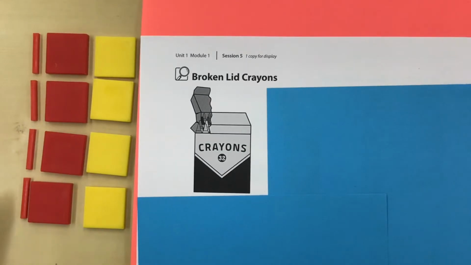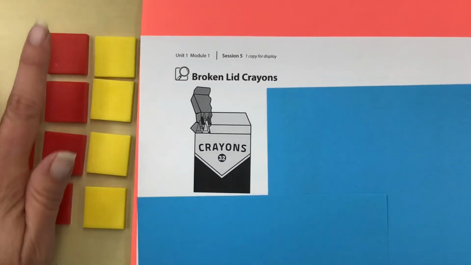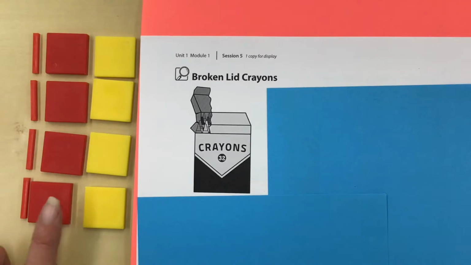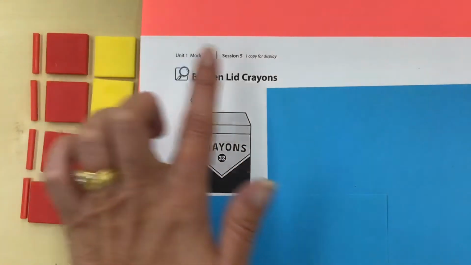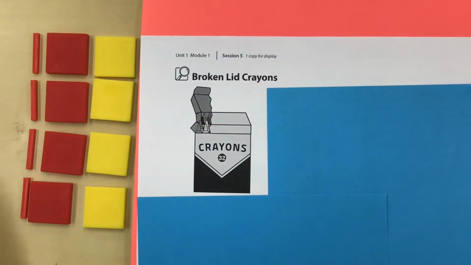I have these linear pieces to model the number of crayons in each row. So I know that there are 4 rows, correct? If this is a row, this is a row, this is a row, and this is a row. So I have modeled what's in this picture already. Now what I need to do is to fill in the array so that the total is 32 tiles.